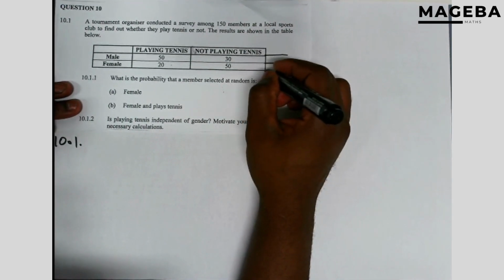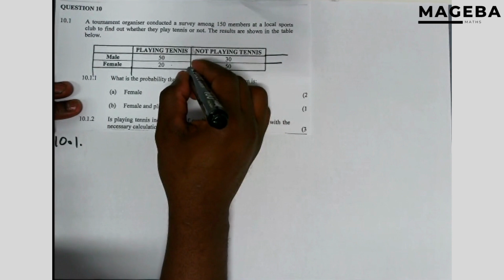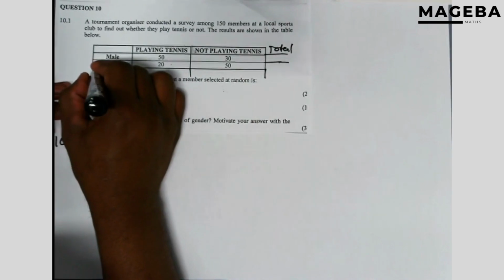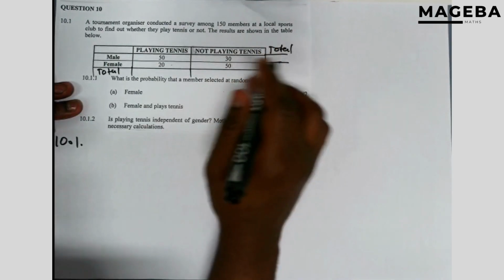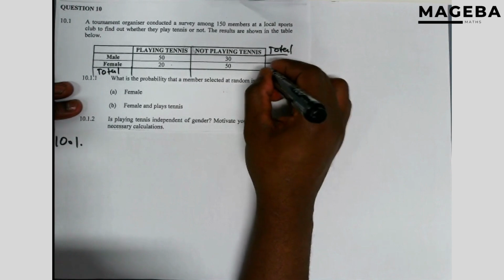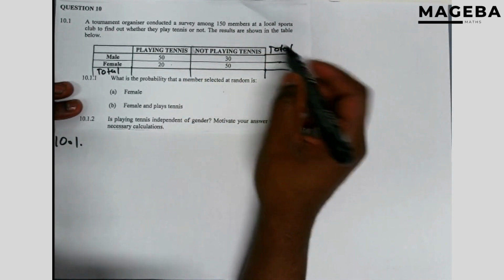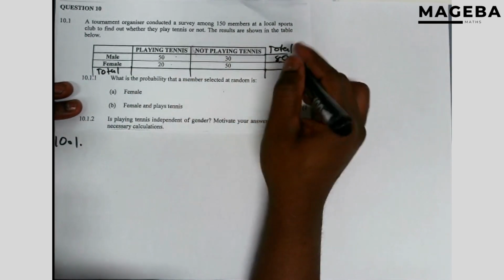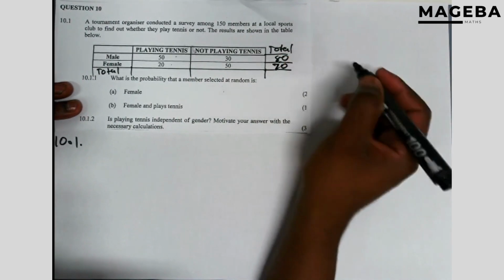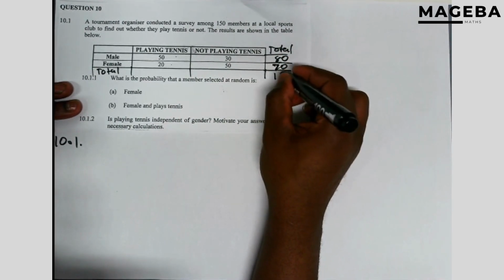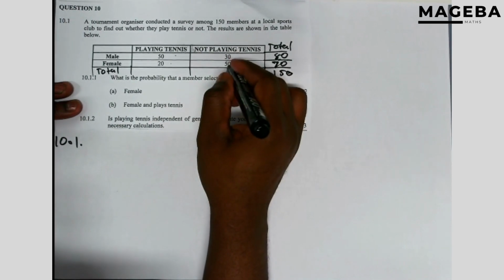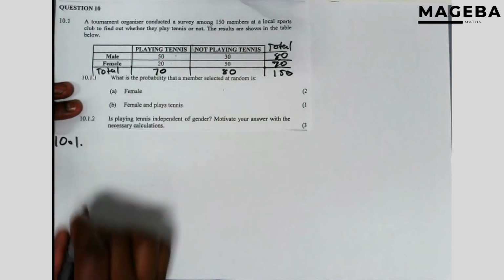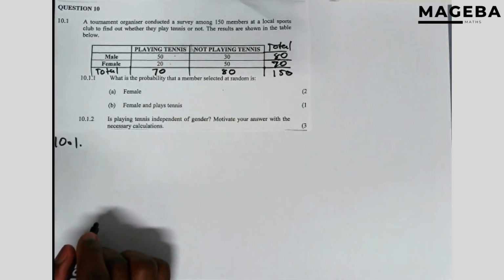So in order to complete this table, let's find the totals, because we're going to need the total of both male and female, and playing tennis and not playing tennis. If we add this one here, we're gonna get 80. If we add this one here, we're gonna get 70. Total of the two, it's 150. If we add the two here also, we're gonna get 80. We add this two here, we're gonna get 70. So now let's go to the question.